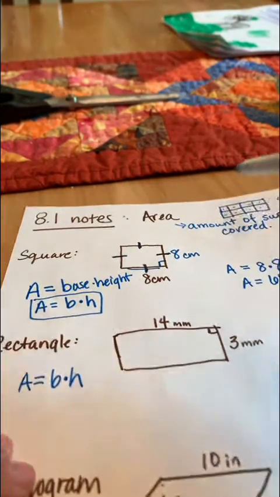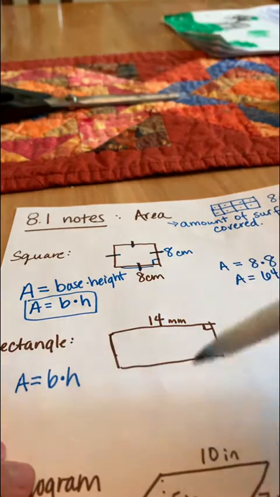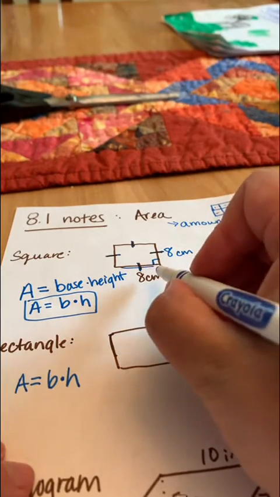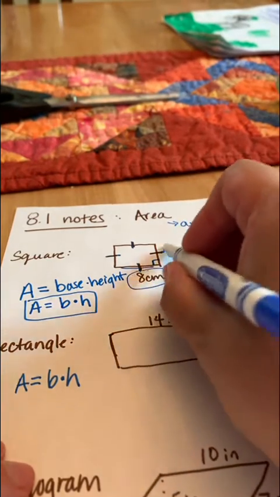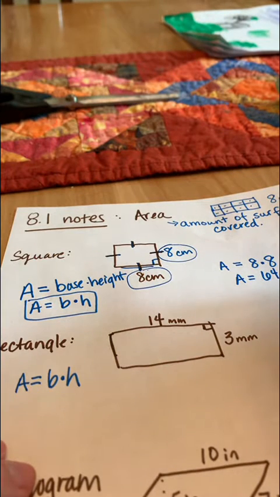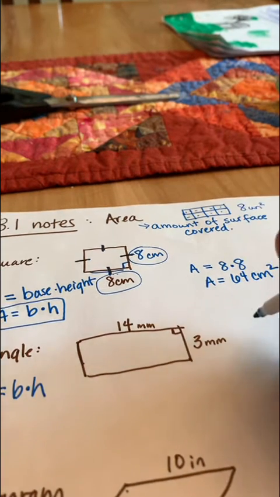So when I do these, and for a reason I'm going to show you in a couple minutes, I'm going to circle the numbers I'm going to use because every once in a while there's going to be distractionary numbers. And I don't need to be distracted by those. They're just going to be there if I have them.